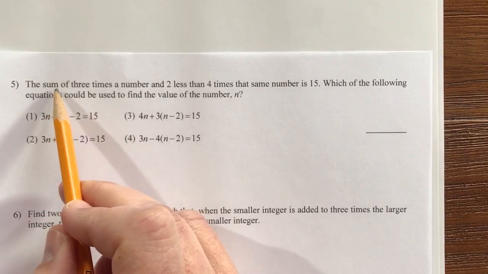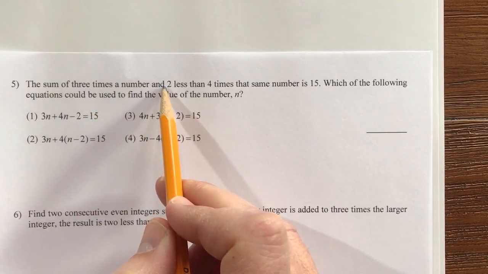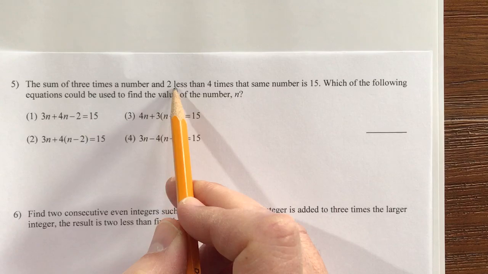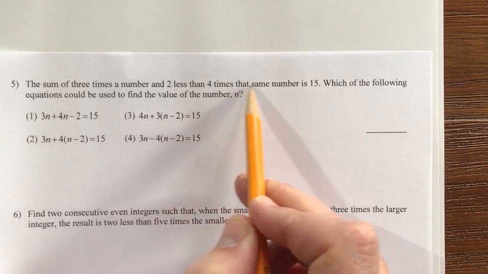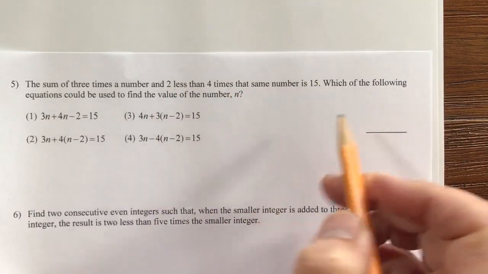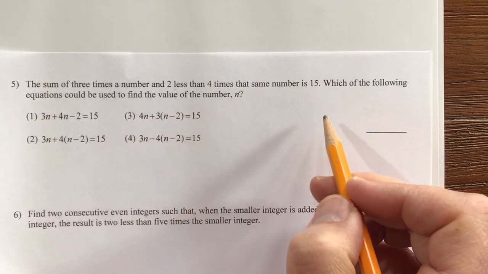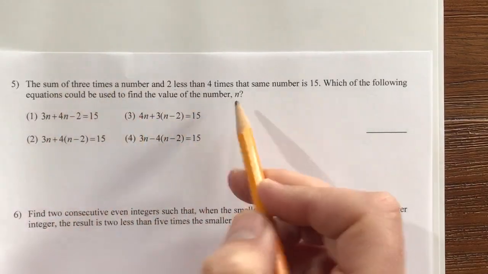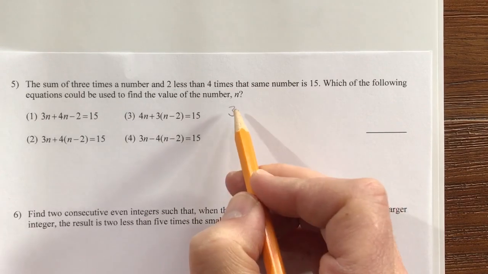Listen too, right? The sum of 3 times a number is, and 2 less than 4 times the same number is 15. All right, so we're going to set it equal to 15. Say that again. That doesn't help. 3 times a number.